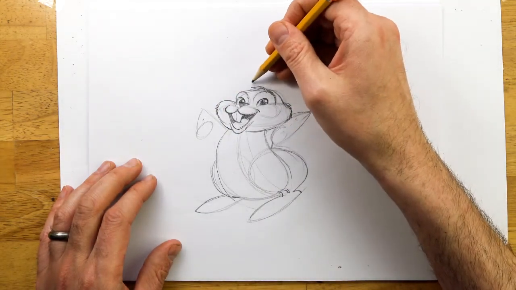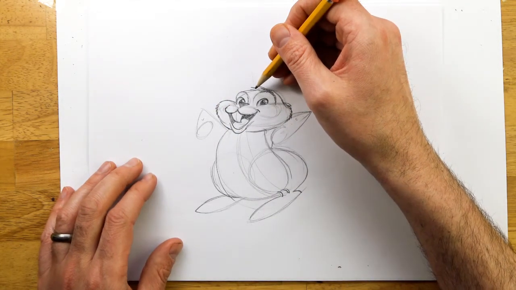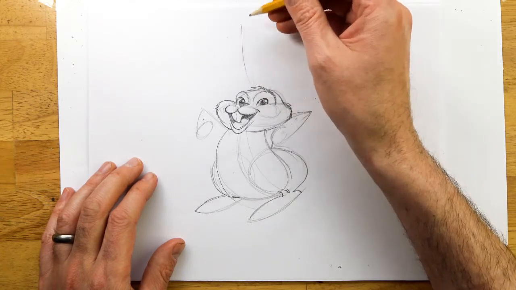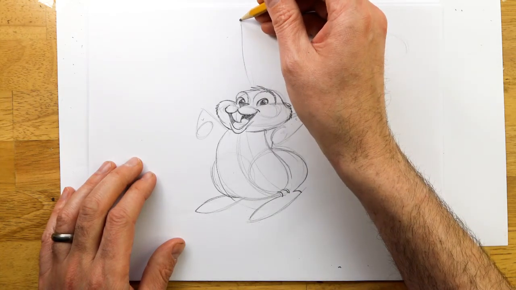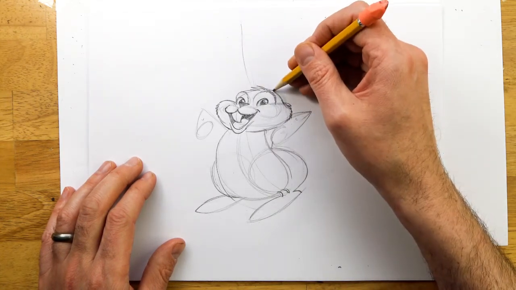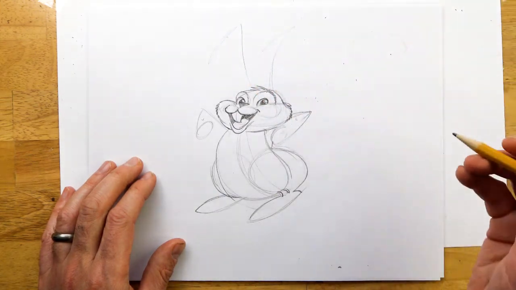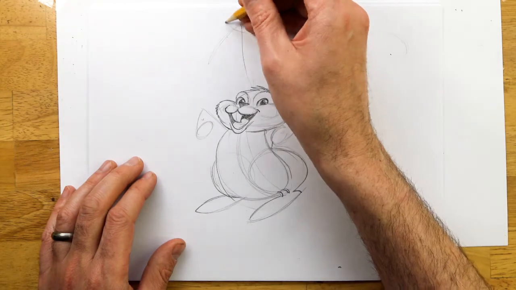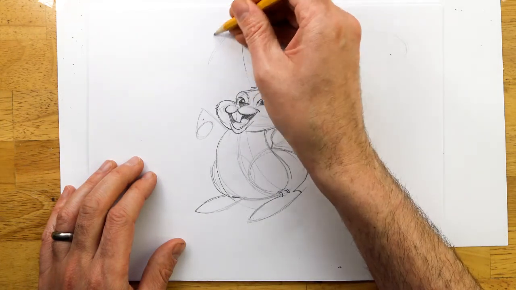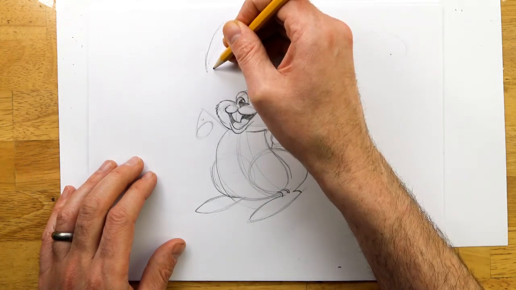The ears. Let's see, we'll have one ear go up. Actually, we'll have both ears go up, why not? This, and then it's going to flop down. And we can use triangles for the part that flops down.